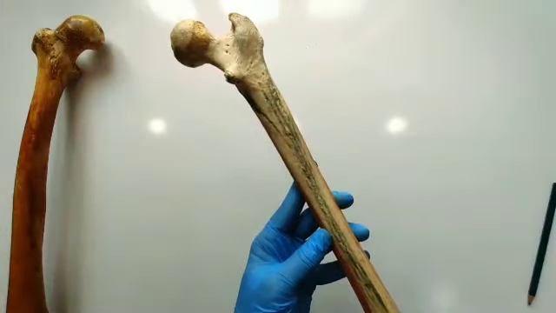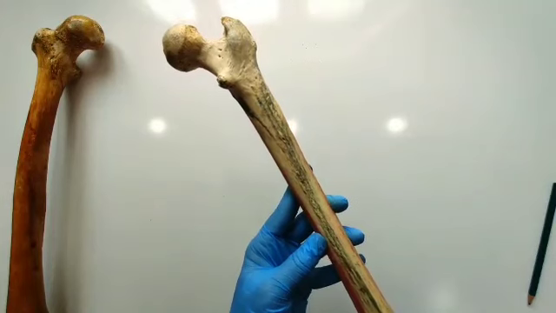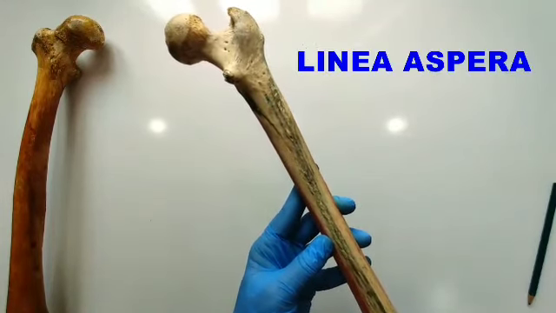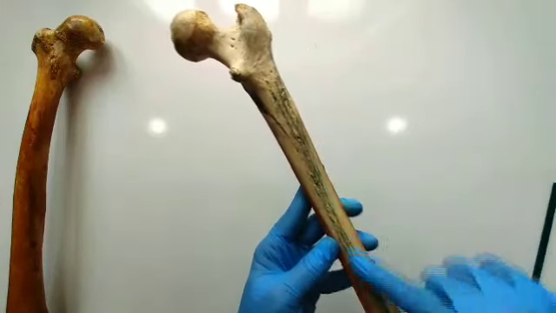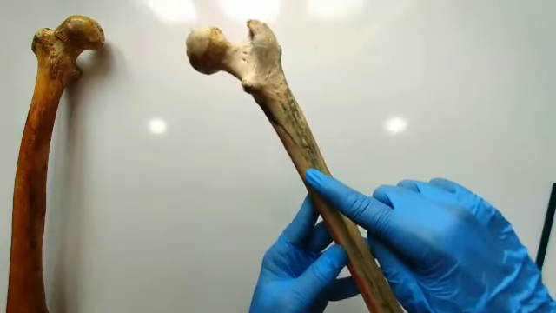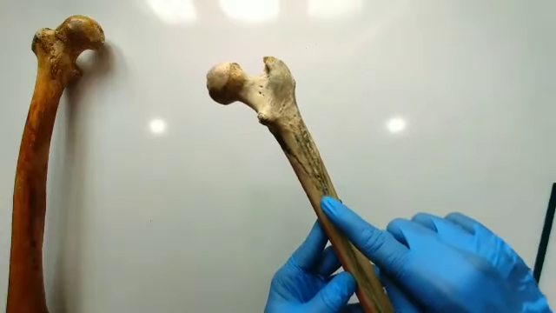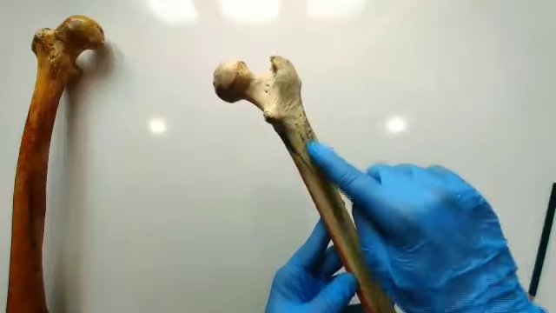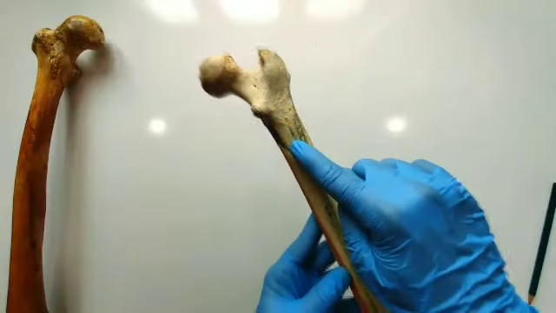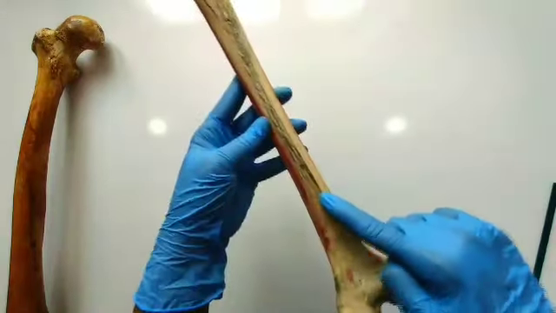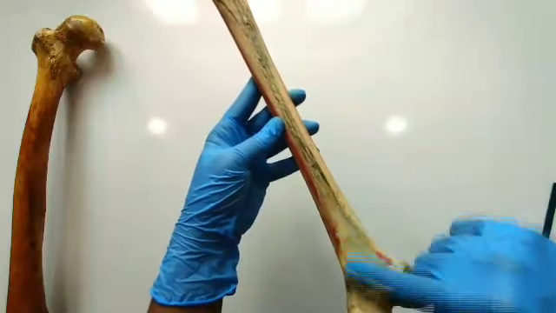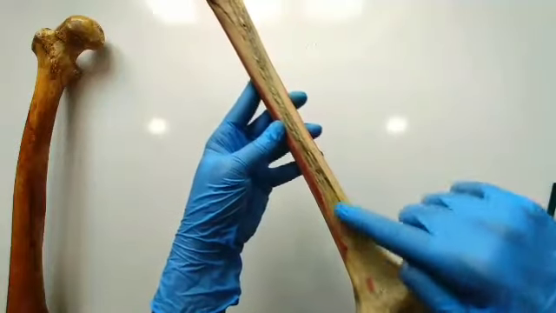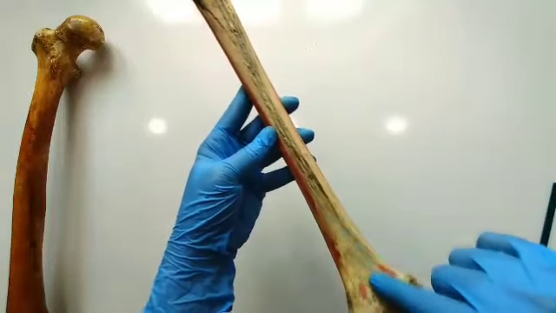Now coming to the posterior border. The posterior border is the most important among all the 3 borders. It is also called as linea aspera. So here comes the posterior border, and as I told earlier, the posterior border towards its upper end splits into 2 and encloses the upper posterior surface. Then coming down here, the posterior border again splits into 2 parts, enclosing another surface here, that is the lower posterior surface.